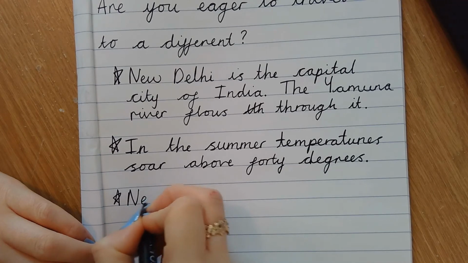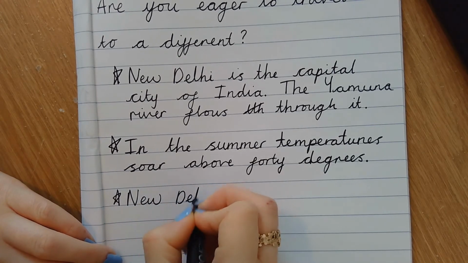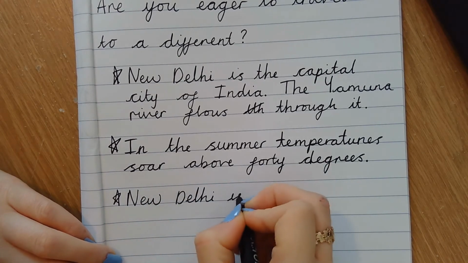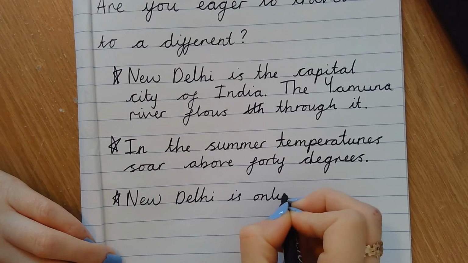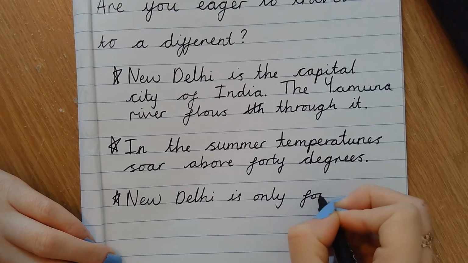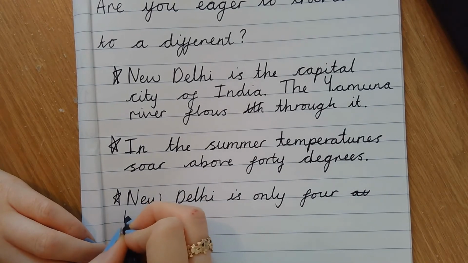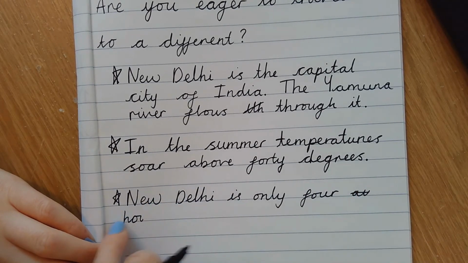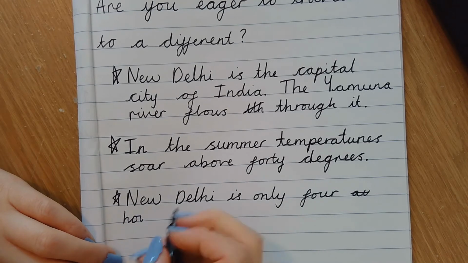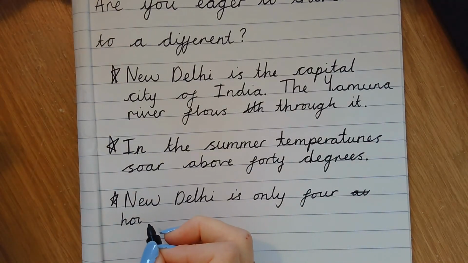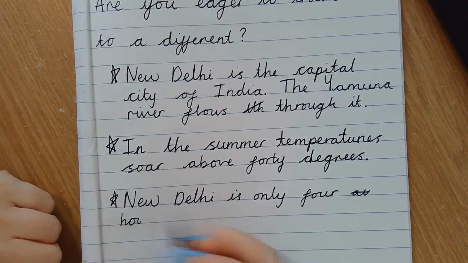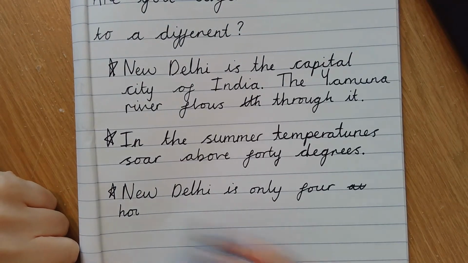New Delhi is only 4 hours away. Oh, sorry, I made a mistake, but I didn't have space to carry on there, so I'm just beginning down on the next line below it. And it's okay just to put a little line from it, it doesn't matter.